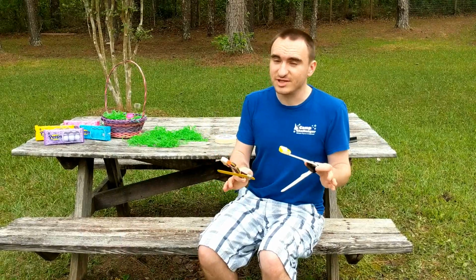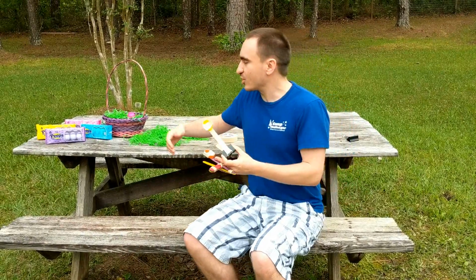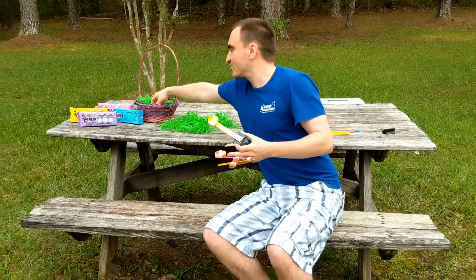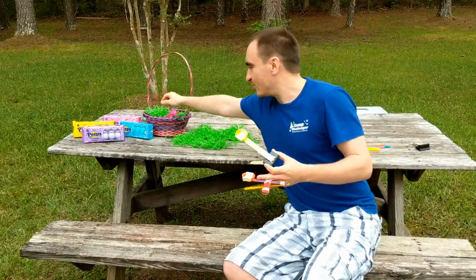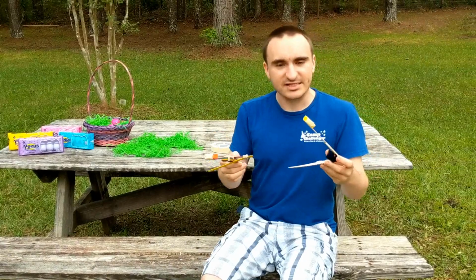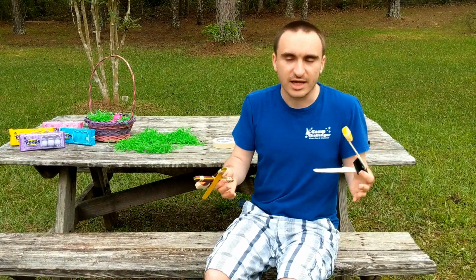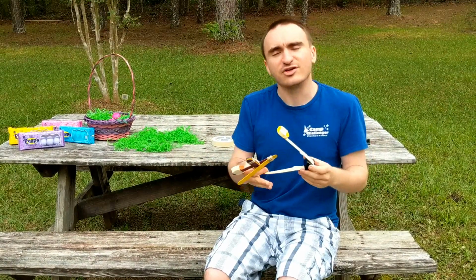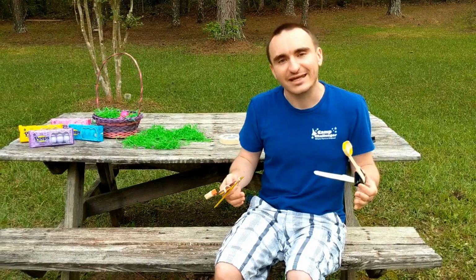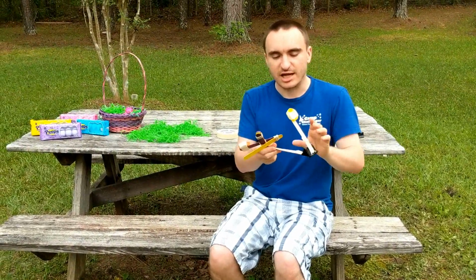The objects that we're going to be using today, since it's an Easter challenge, are Peeps and also some Easter eggs. Our catapults convert potential energy, which is energy at rest, to energy in motion, also known as kinetic energy. When we launch these, I'll show you when we actually test them.